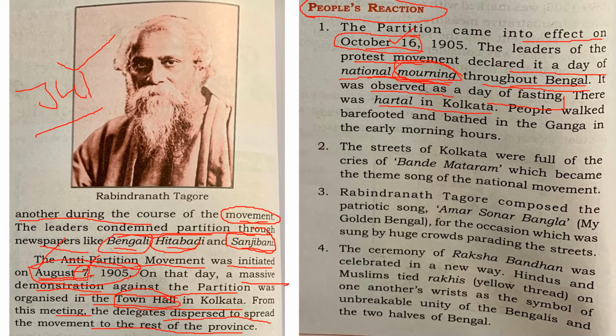What do you mean by hartal? Hartal is a kind of protest where people close their shops, their business places, and every activity, and they remain at home and express their sorrow. So this closing of shops and stopping themselves from day-to-day activities is called hartal. This was observed in Kolkata, like a modern-day Bandh. Voluntarily, people closed all their shops, shut down all the business activities, and expressed their sorrow.